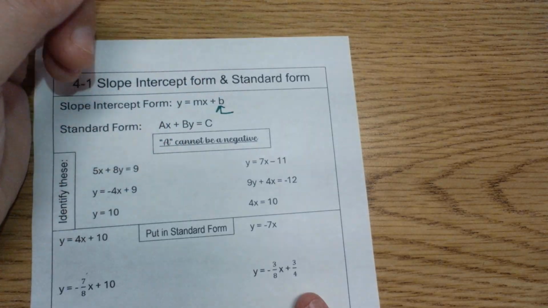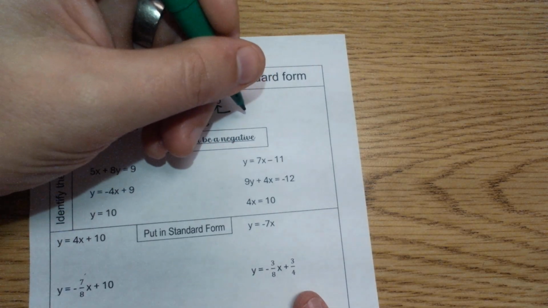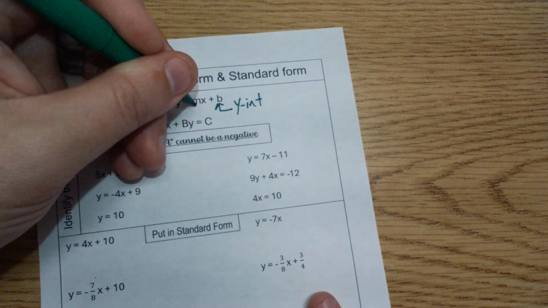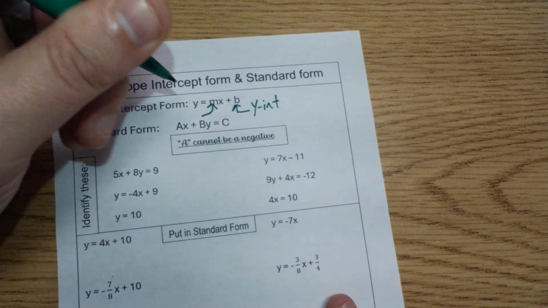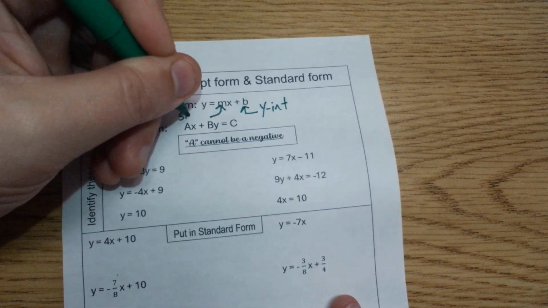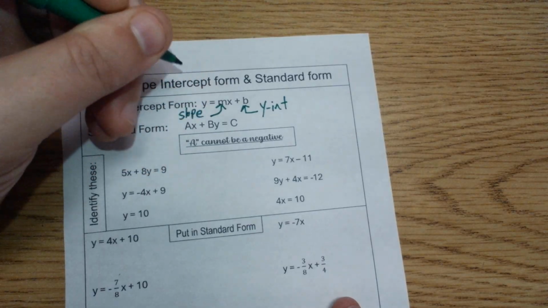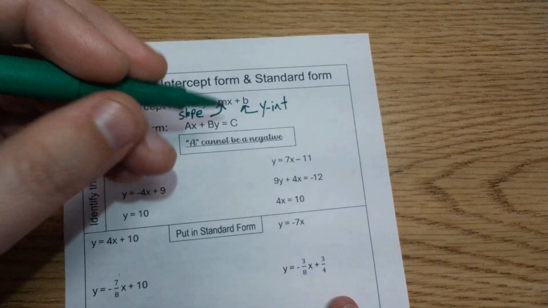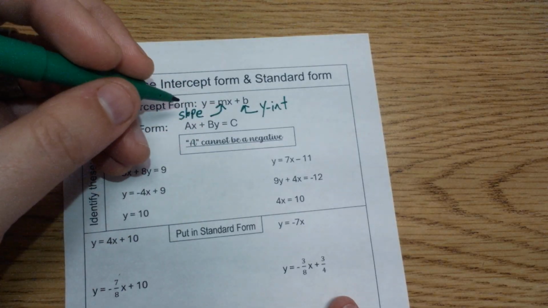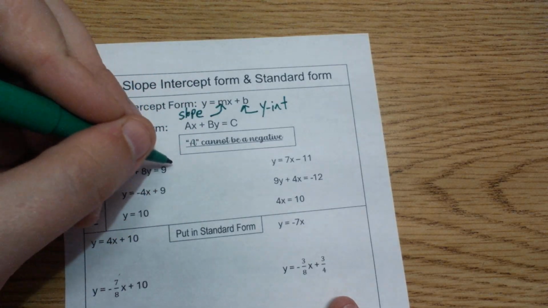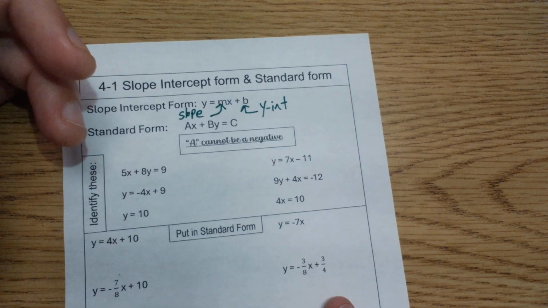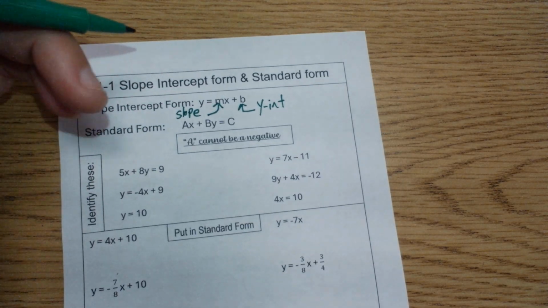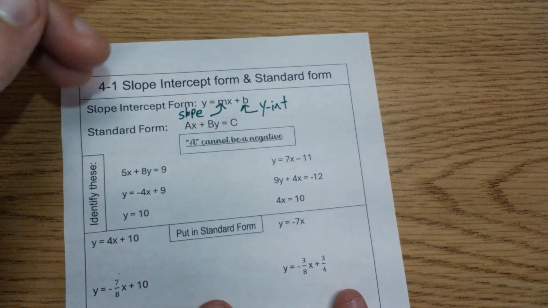Just as a reminder, this b value is going to be our y-intercept, and the m value here is our slope. So we use those, putting the b value on the y-axis, and then use the slope to go up however far up and to the right we need to, or down and to the right, depending on if it's positive or negative, to graph that line.